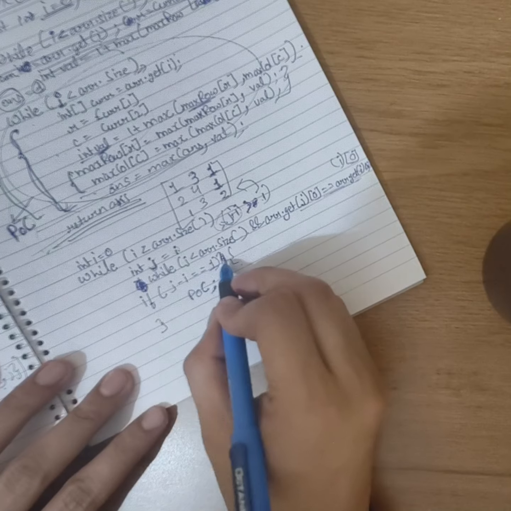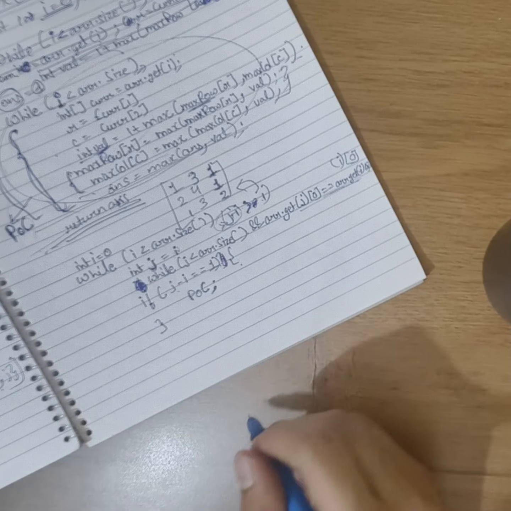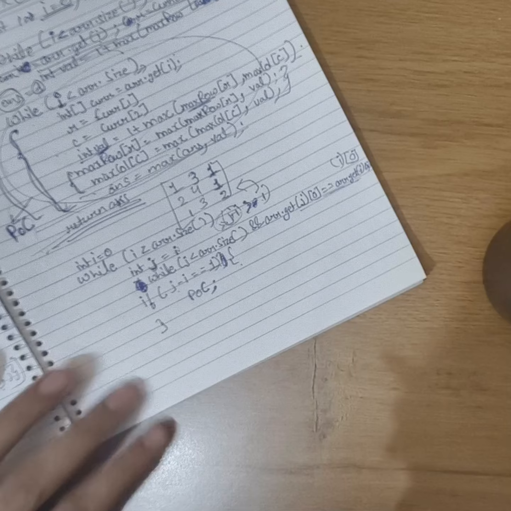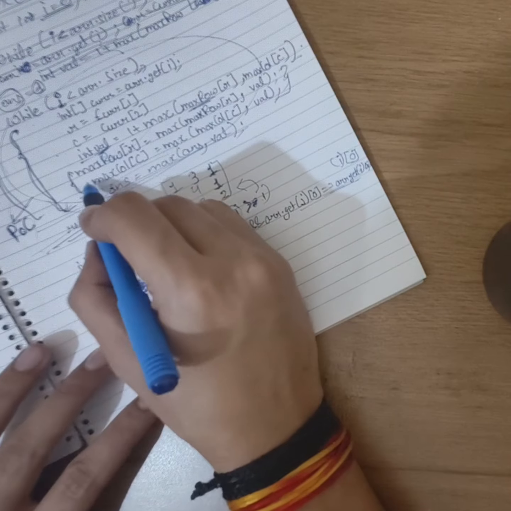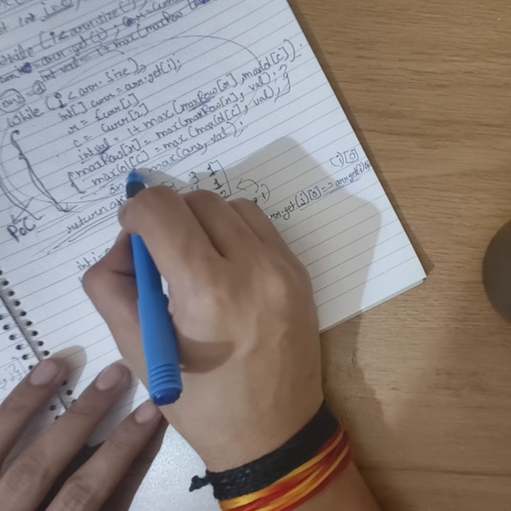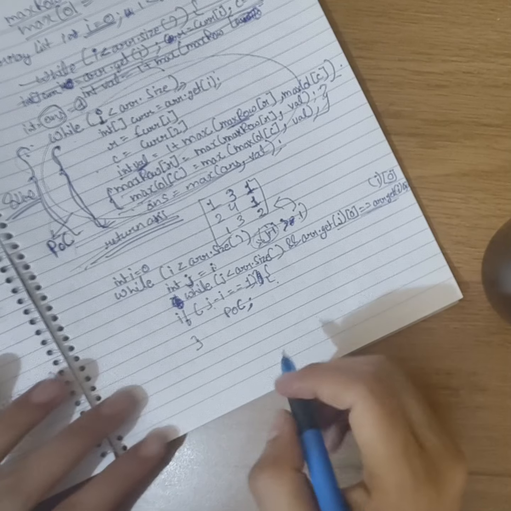Okay, if that is the case, then if that is not the case, then what will happen? Then we have to define these max row and max column again, but in a temporary form.